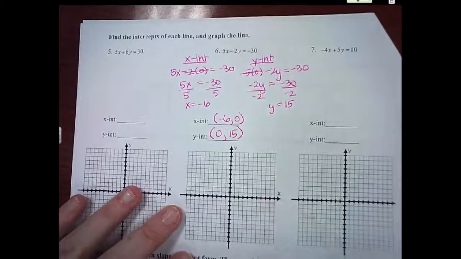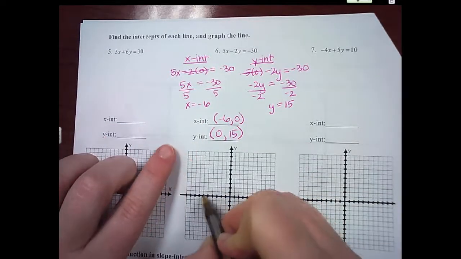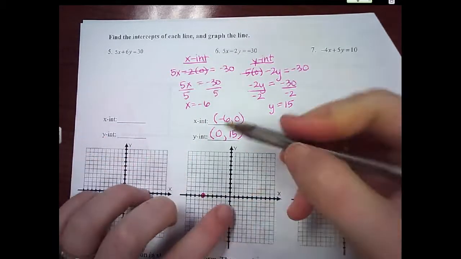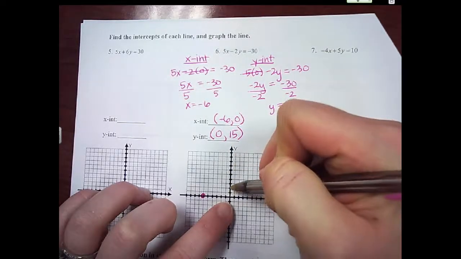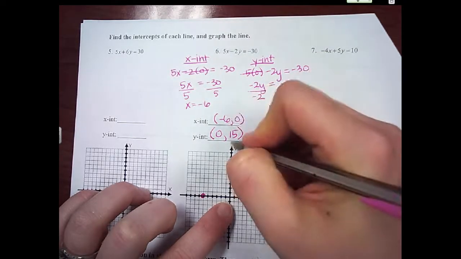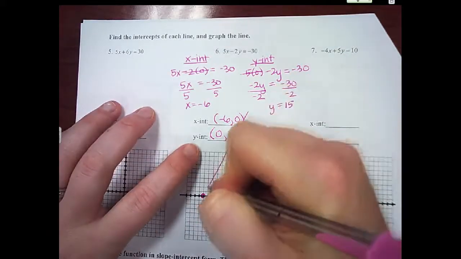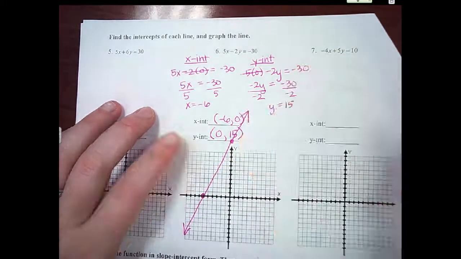Okay, to graph that, just graph these 2 points. So 1, 2, 3, 4, 5, 6. There's negative 6. And 15, I have to go above. 1, 2, 3, 4, 5, 6, 7, 8, 9, 10, 11, 12, 13, 14, 15. I'm going to go right here. Okay, and you just connect it. That's all you have to have there.